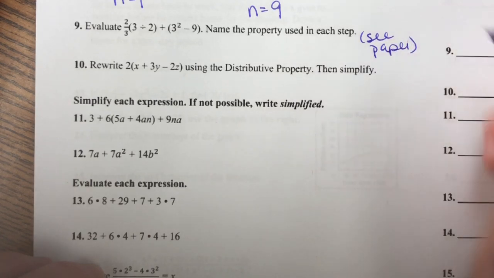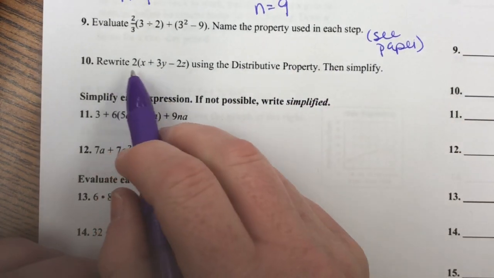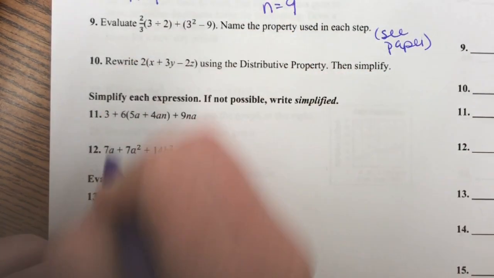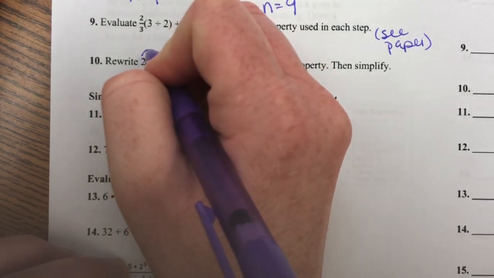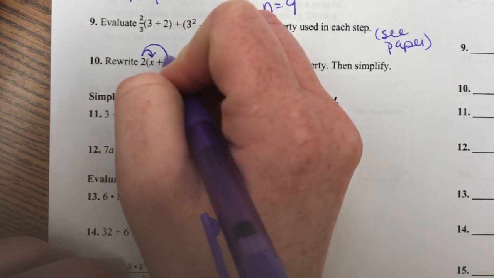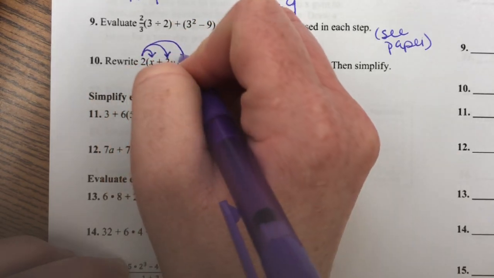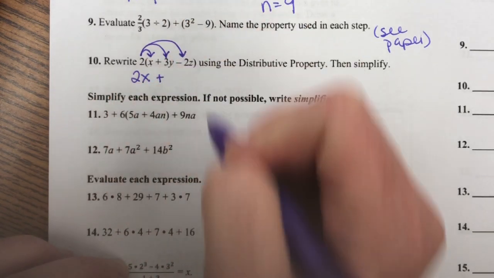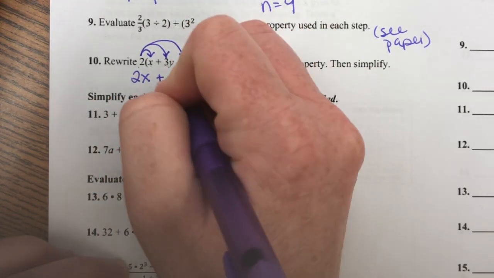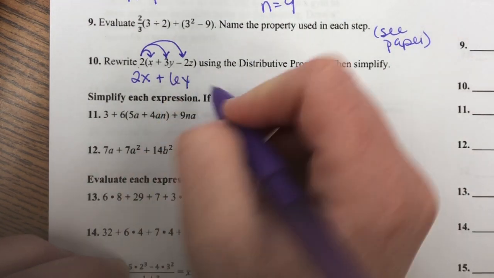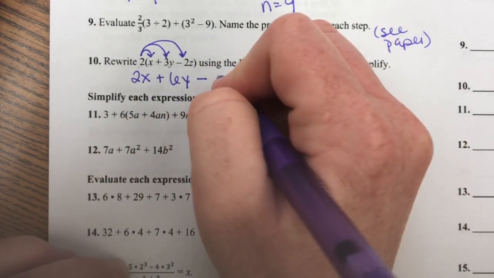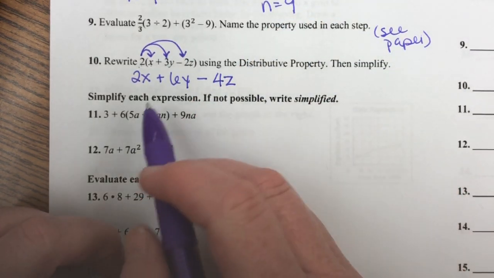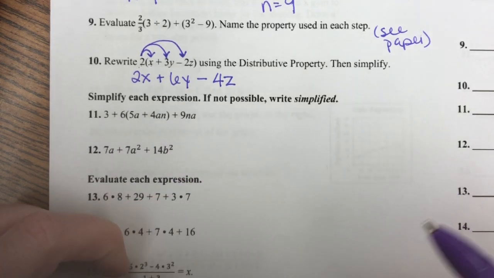All right, number 10. Rewrite this guy using the distributive property and then simplify. So all we're going to do is take this 2 out front of the parentheses, and we're going to multiply it by each term inside parentheses, right? Just like that. So 2 times x is 2x. Bring over my plus sign. 2 times 3y is 6y. Then there's a minus sign. And then 2 times 2z is 4z. And is there an equal sign? No. And we have 3 different variables. So we can't do anything beyond this.